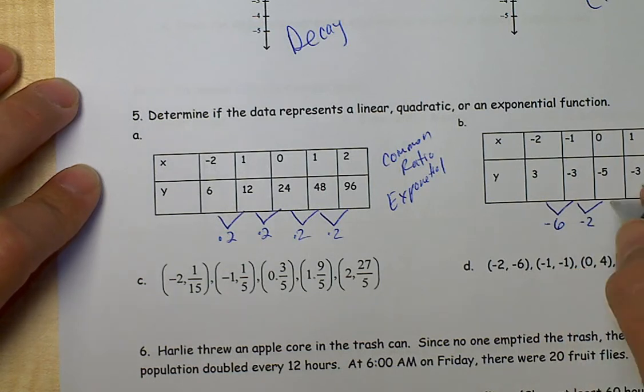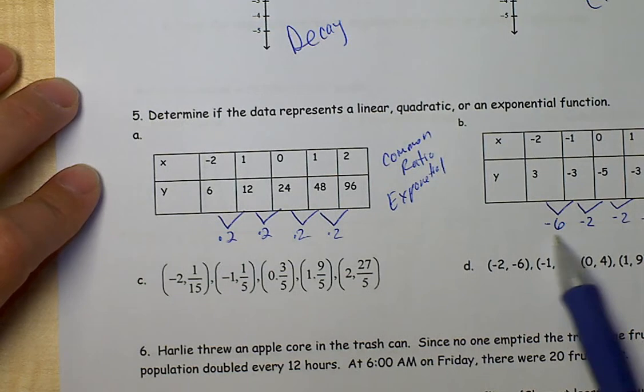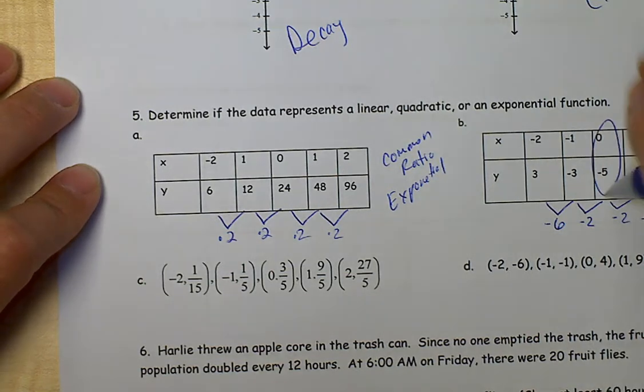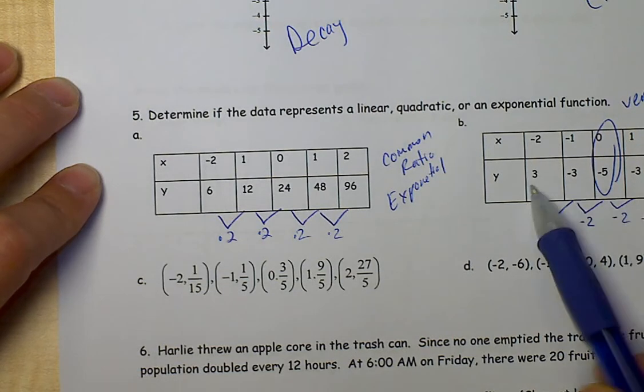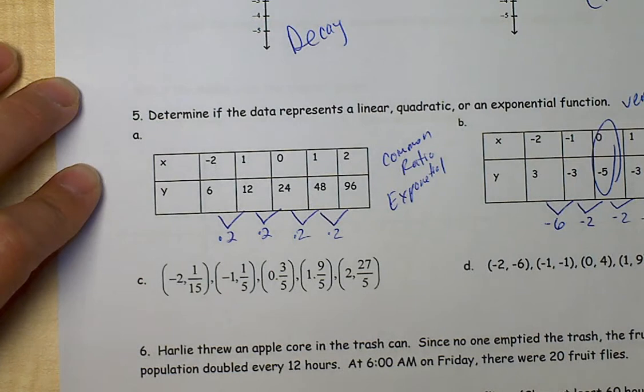Okay, this one is going to be -2. This one's going to be +6. I still don't really see a pattern here, but I know that these are a vertex, and it's symmetrical on both sides. I have 3, -3, -3, and 3. So that is quadratic.